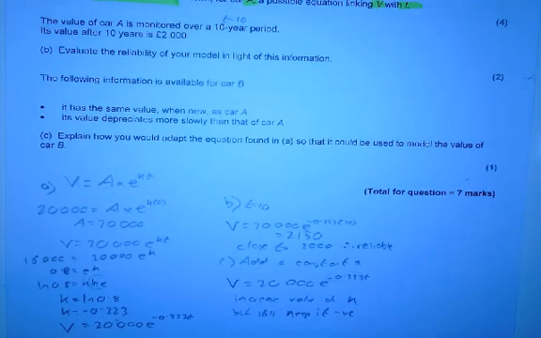Okay, so those are your two options there. You can either add a constant, or you can increase the value of k, but you couldn't have it going over 0, because the second it does, the value of your car would increase over time instead of depreciate over time.